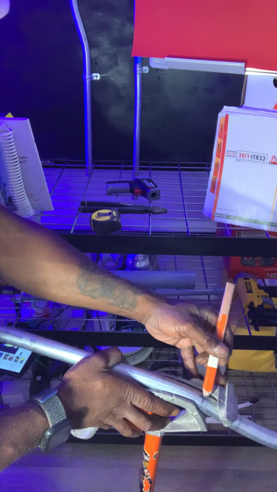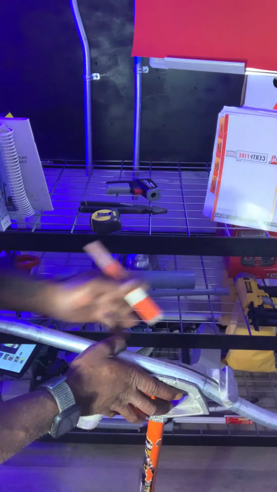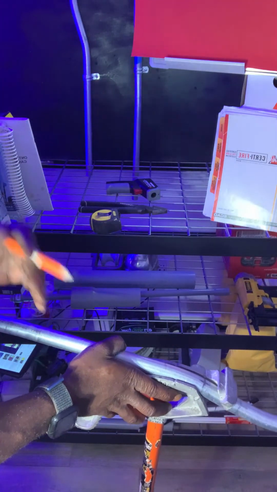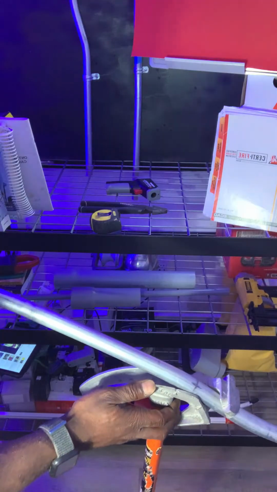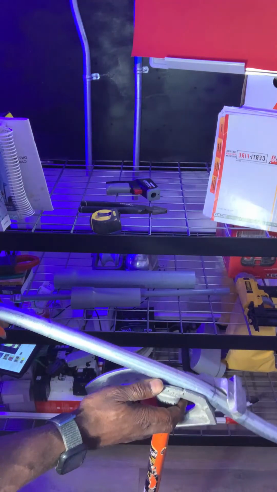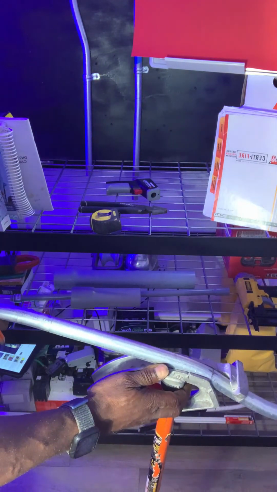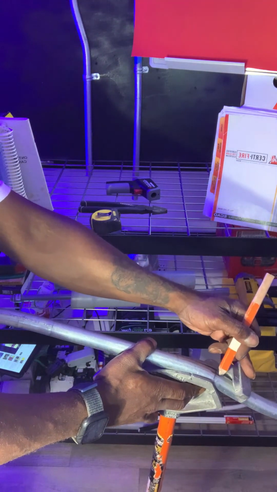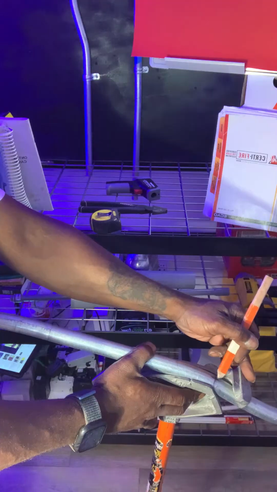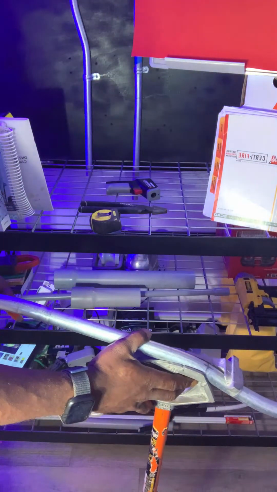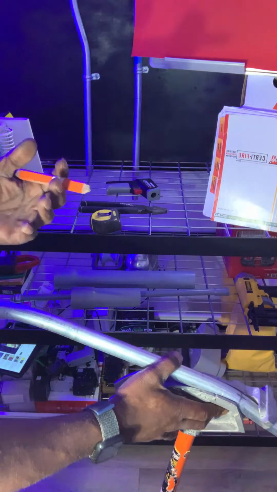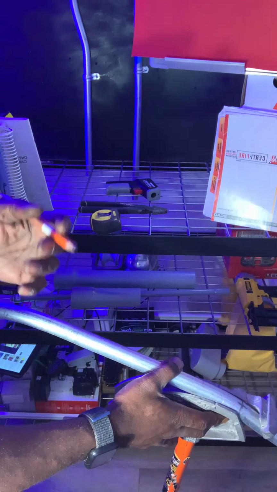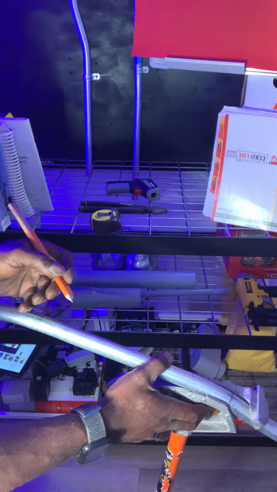So that's basically my center mark right there. What I do right after this is I turn around and make sure that this mark is lined up like that, which gives me my straight point on the bender.